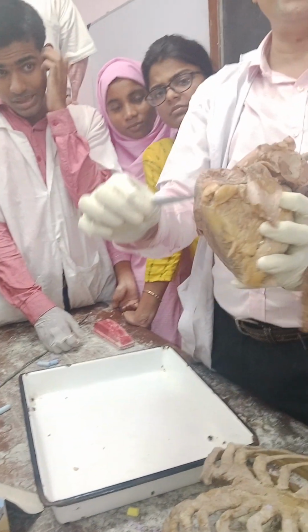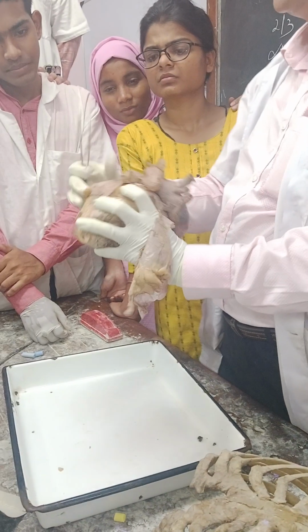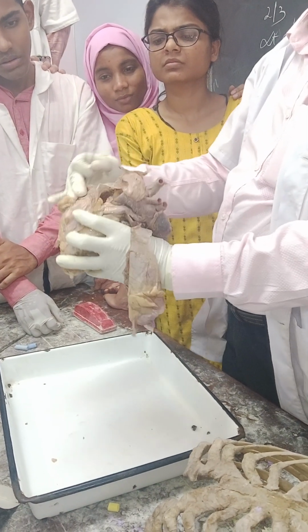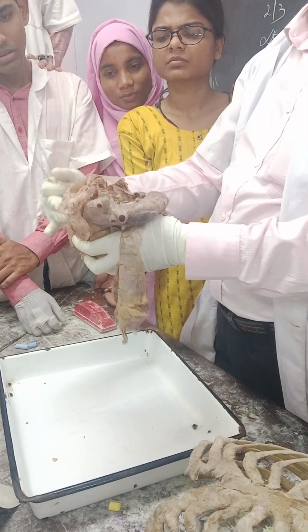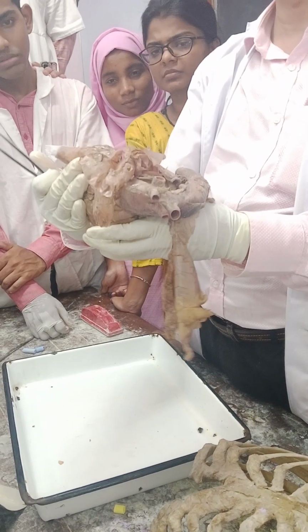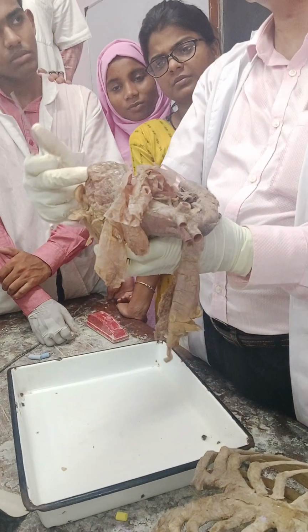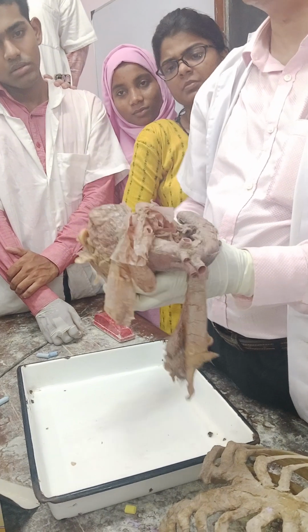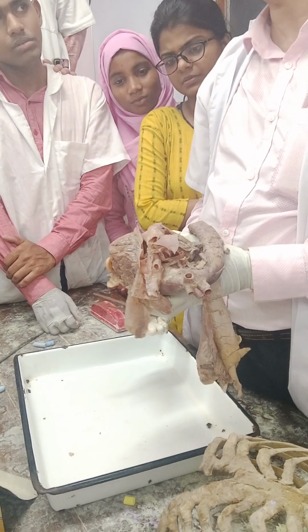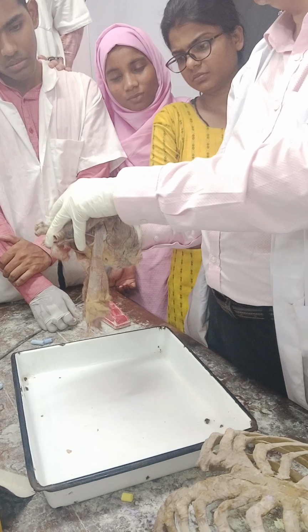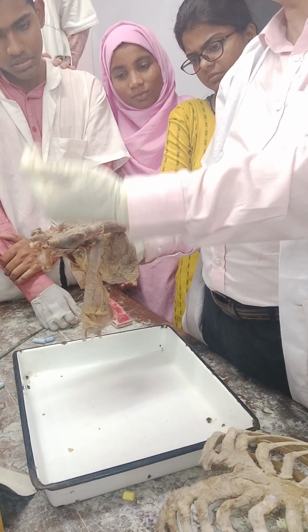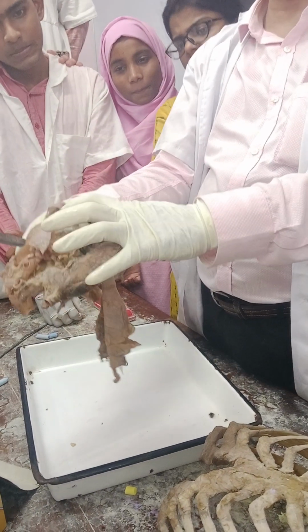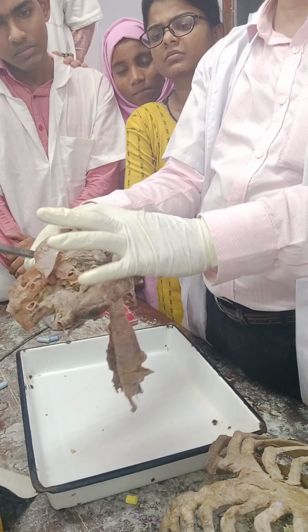So suppose this is the right atrium. So this is the anterior surface of the right atrium, isn't it? So it forms which surface? Sternocostal surface. This is the posterior surface. The left atrium also has one anterior surface and a posterior surface.